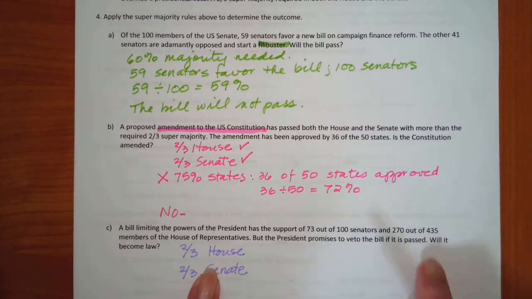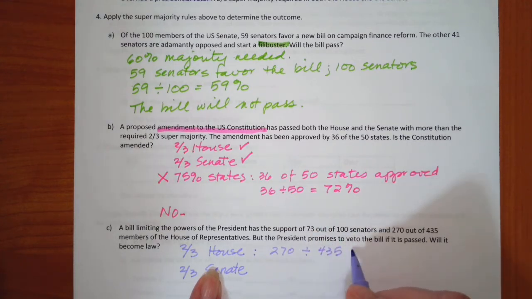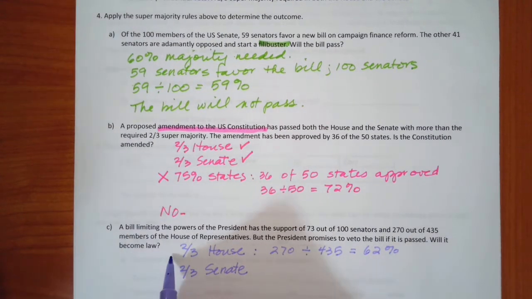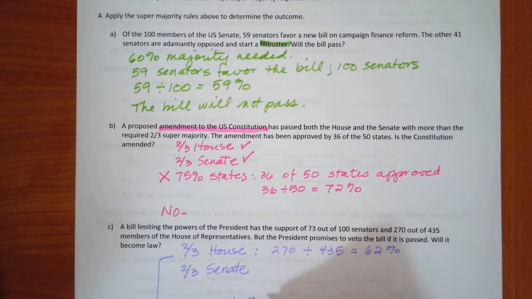Okay, well, the House has 435 members. We have 270 divided by 435, which gives us 62%. Okay, well, 2/3, 2 divided by 3 as a percent is 66.7%.